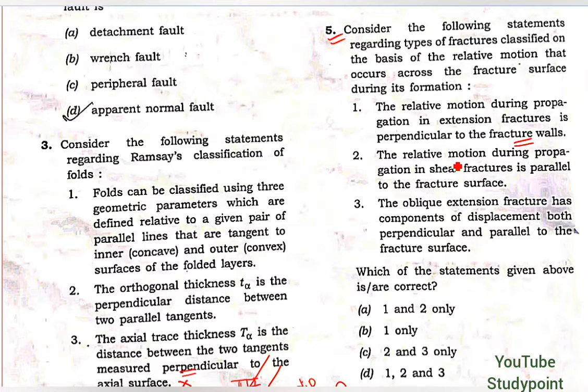Next, the relative motion during propagation in a shear fracture is parallel to the fracture surface. This is also right. Next, the oblique extension fracture has components of displacement both perpendicular and parallel to the fracture surface. This is also right. The right answer is option D, all 1, 2 and 3.